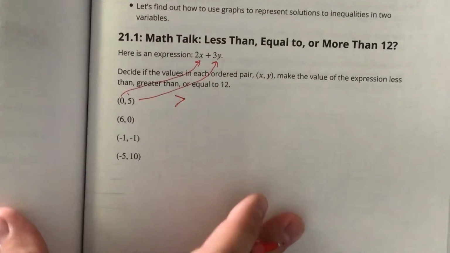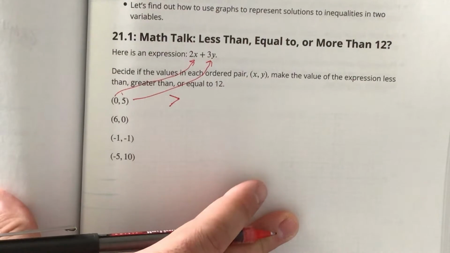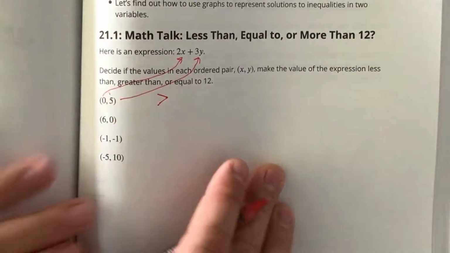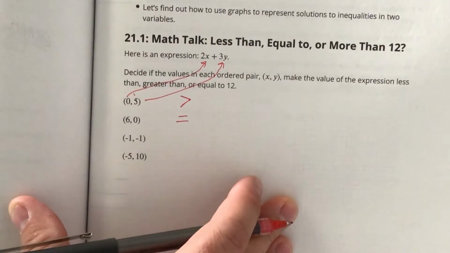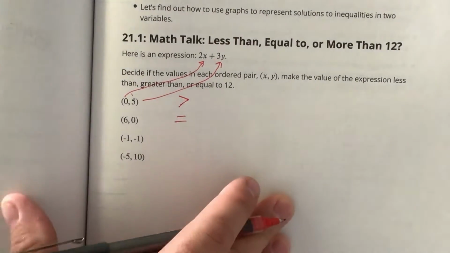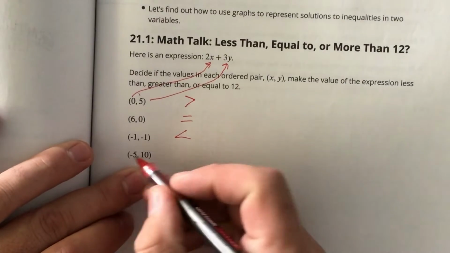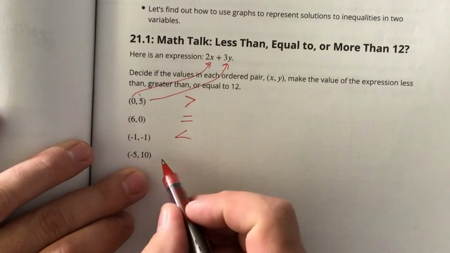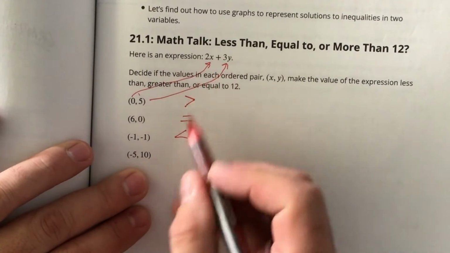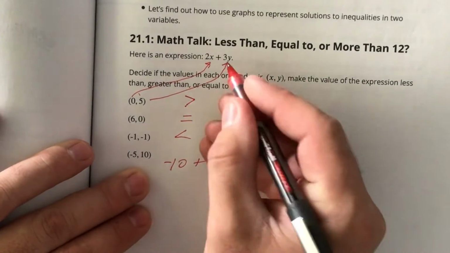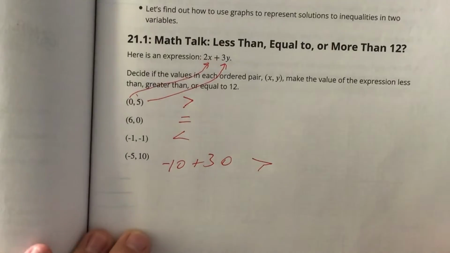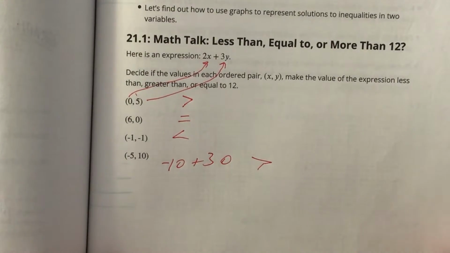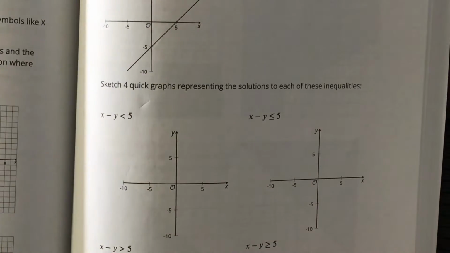How about if I do 6 and 0? Equal to. How about if I do -1 and -1? Less than. And -5 and 10. So 2 times -5 plus 3 times 10. That's going to be definitely more than 12. All right.